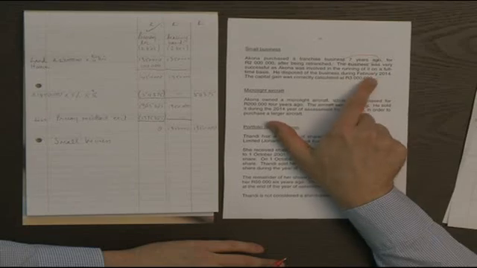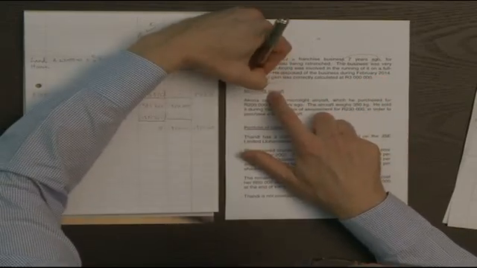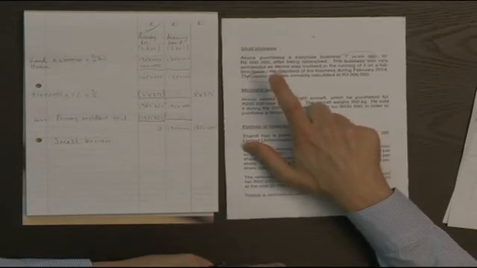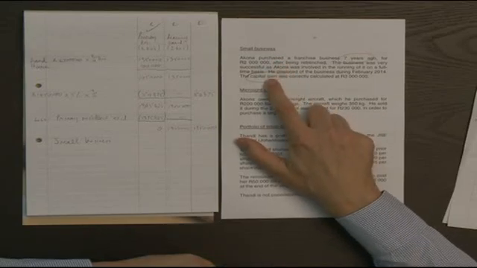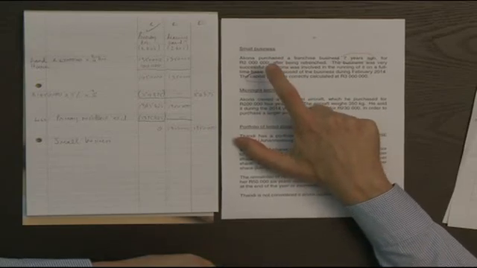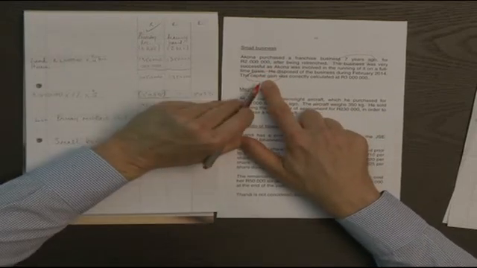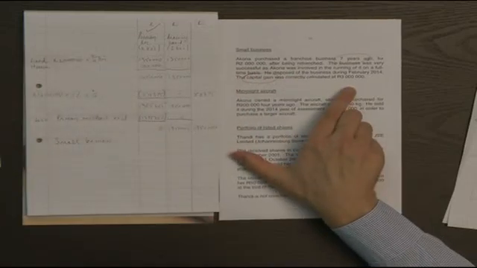He disposed of it during the current year of assessment, and the capital gain was correctly calculated at 3 million. In other words, the proceeds have already been worked out, base cost has been worked out and deducted from proceeds to give you the capital gain. So half the work has been done for you. You're given the capital gain, and it was 3 million.